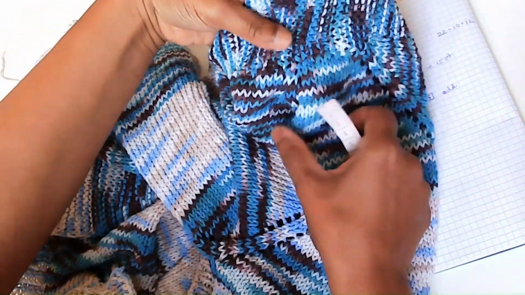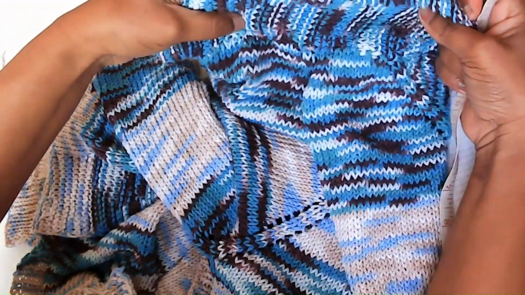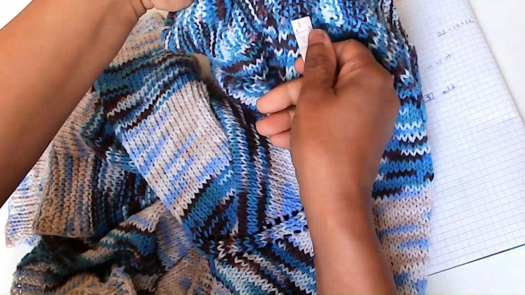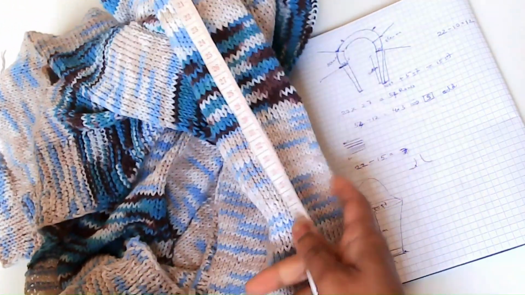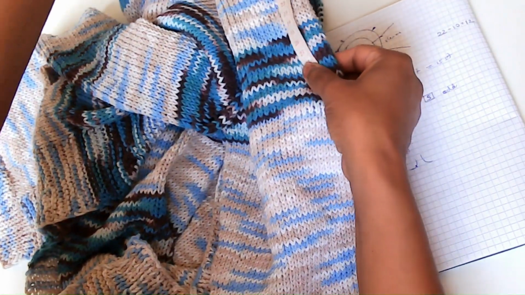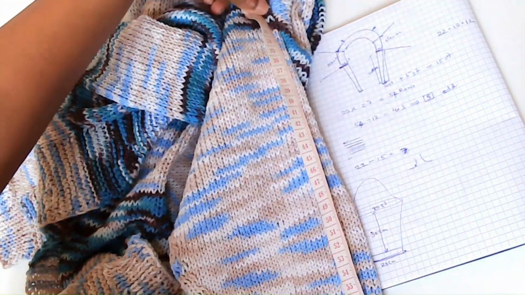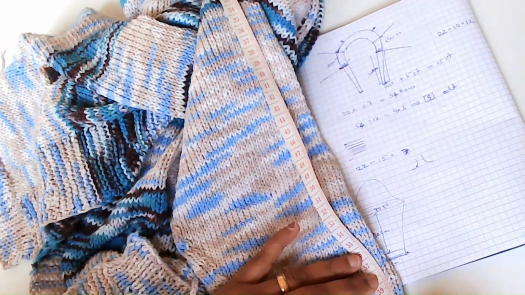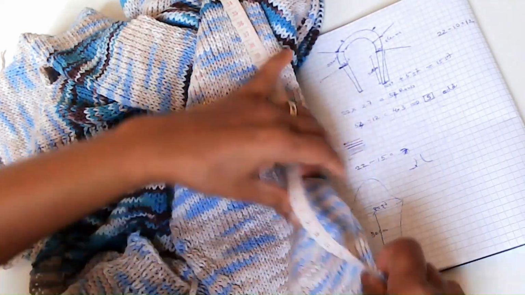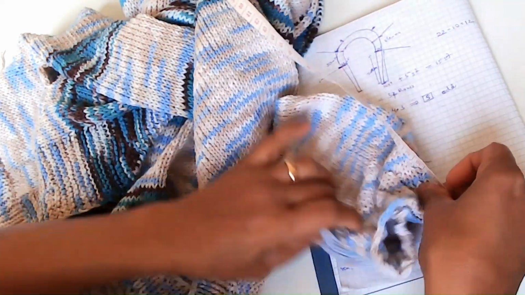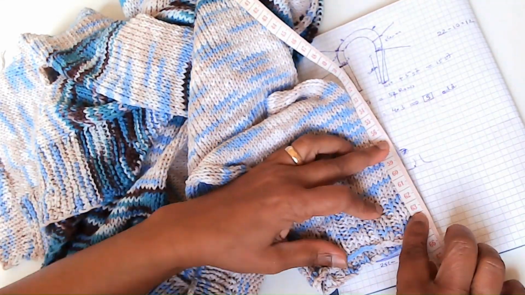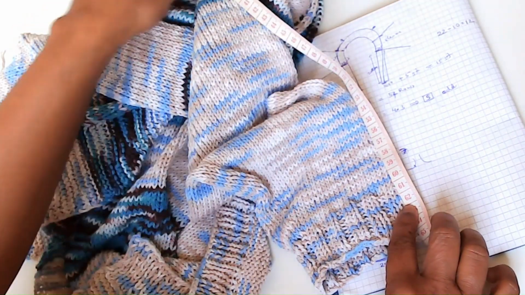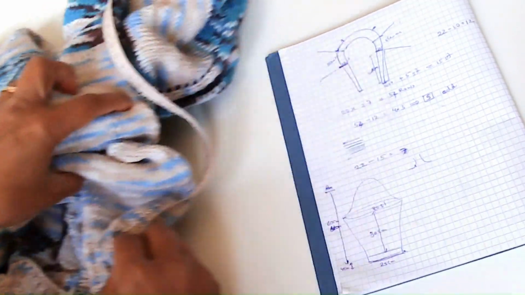This is the edge of the neck, this is my collar, and this is the other edge of the neck, and I show my measurements. This is 60 centimeters here. Oh, sorry, 60 centimeters here from neck to shoulder.